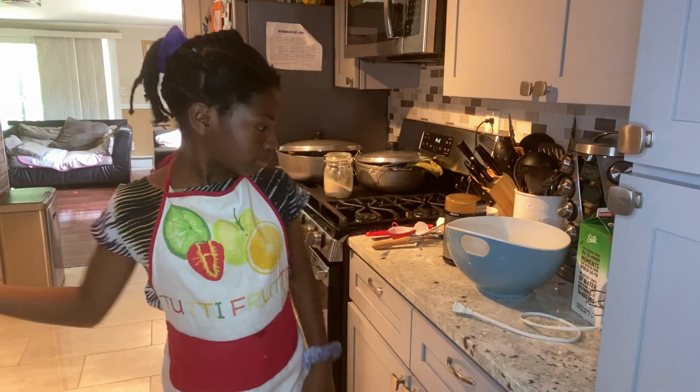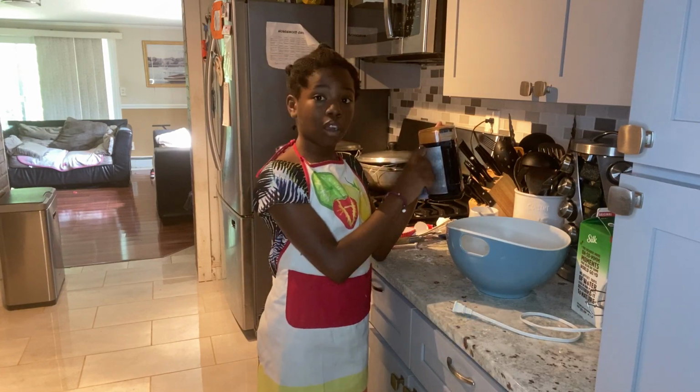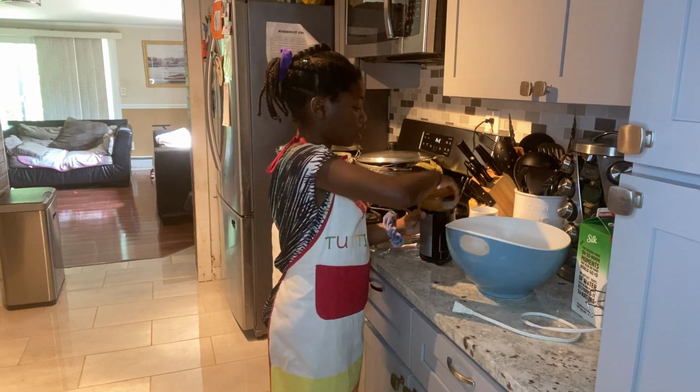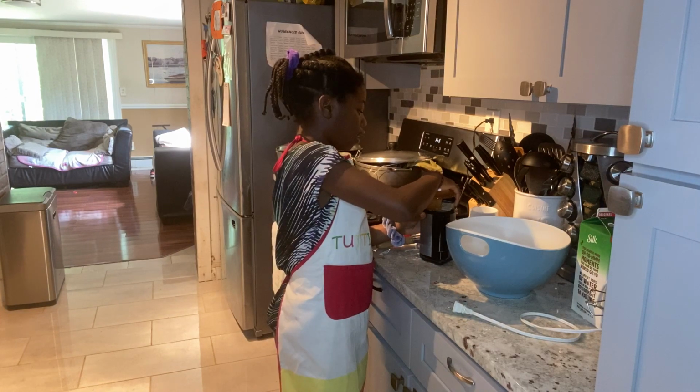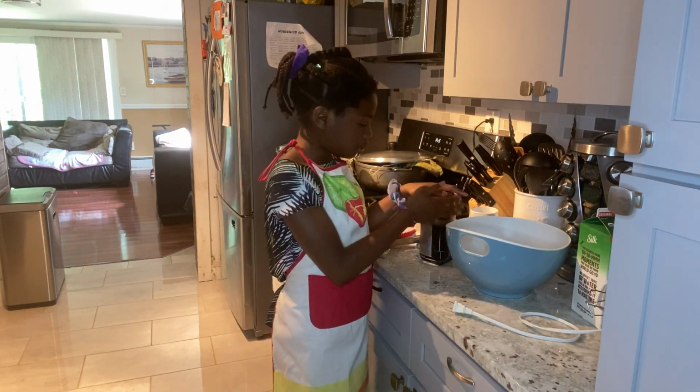Oh yeah. Okay, first thing, you need powdered sugar. I really don't have any powdered sugar, so you can just take granulated sugar, put it in a food processor and blend it. So let's blend.